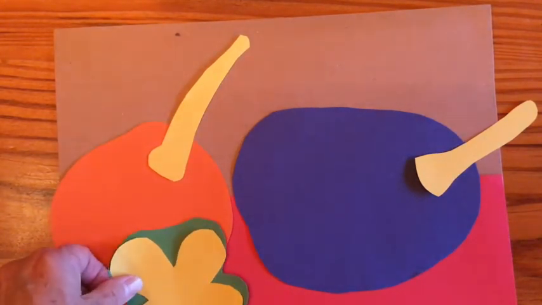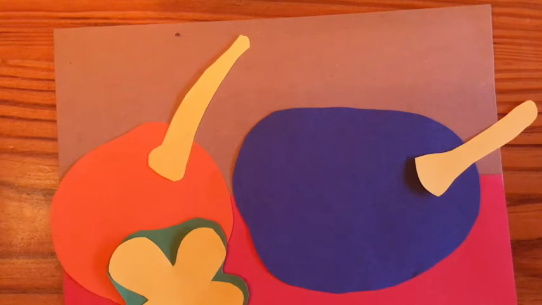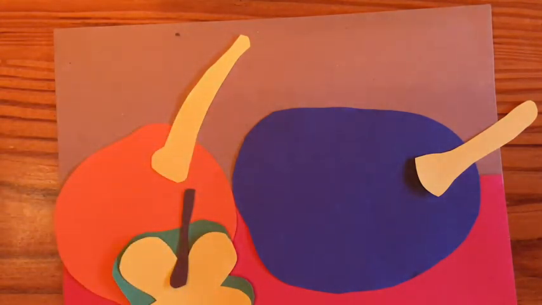And again, it's going to be placed in the front of the orange gourd. And that overlapping is what we're trying to show space on the page by overlapping the shapes.